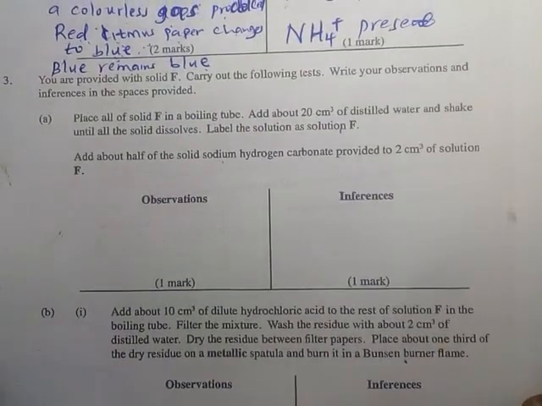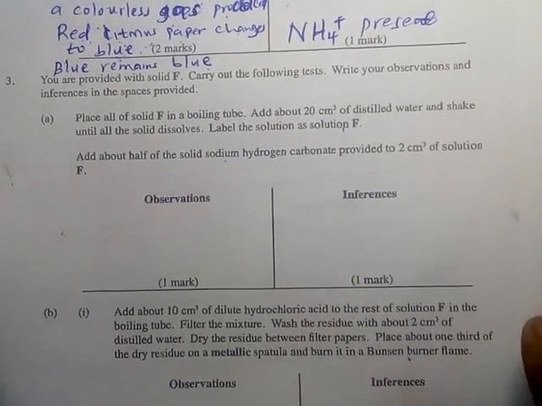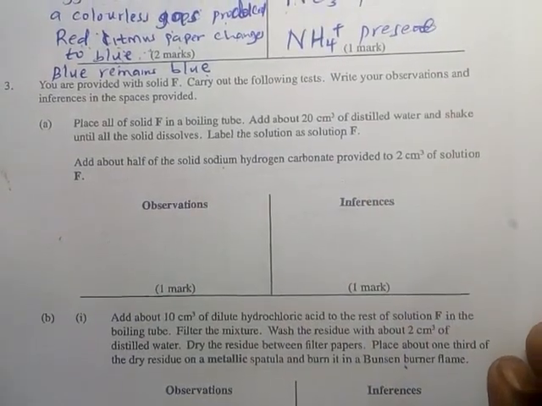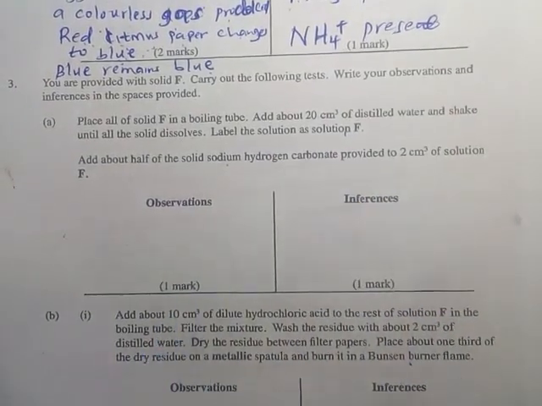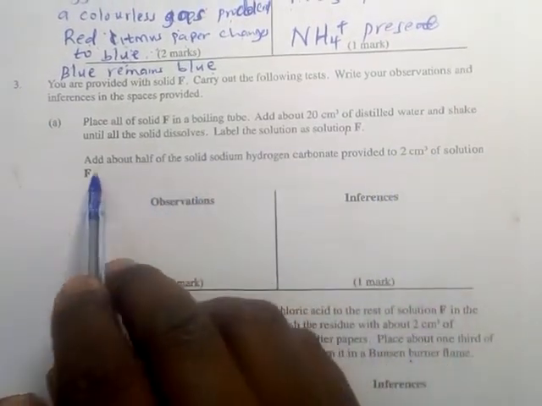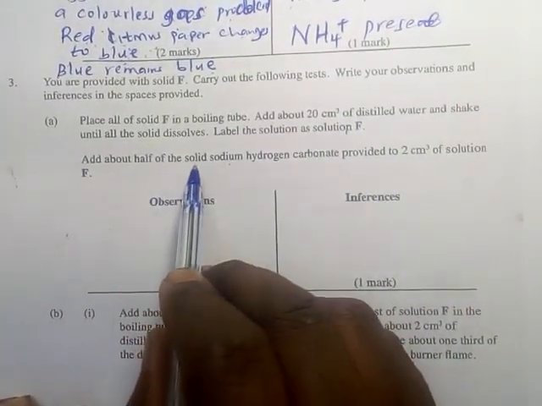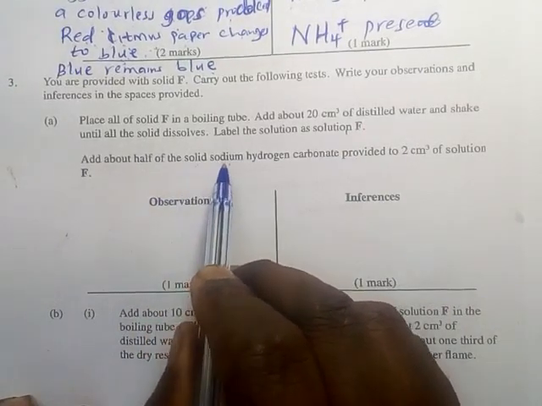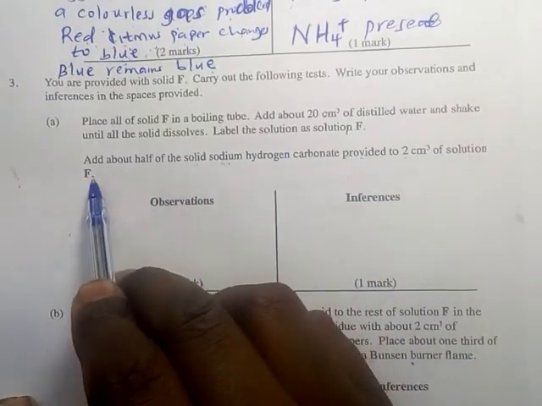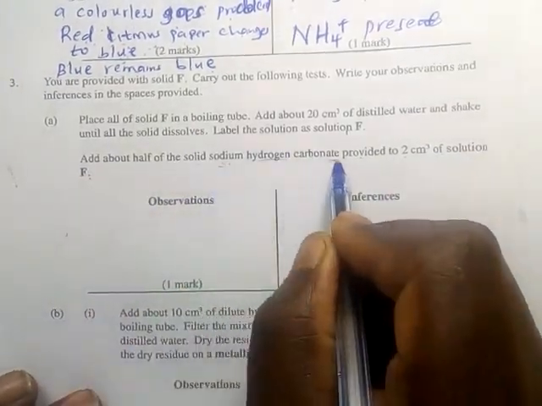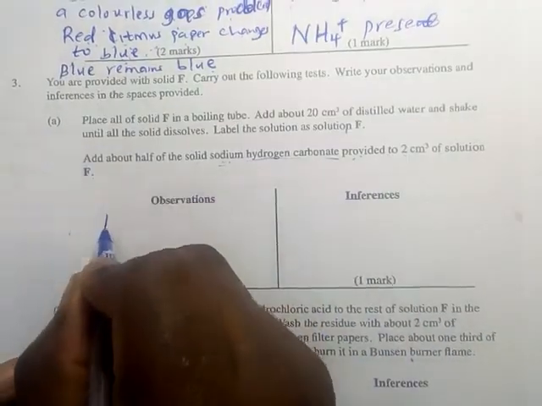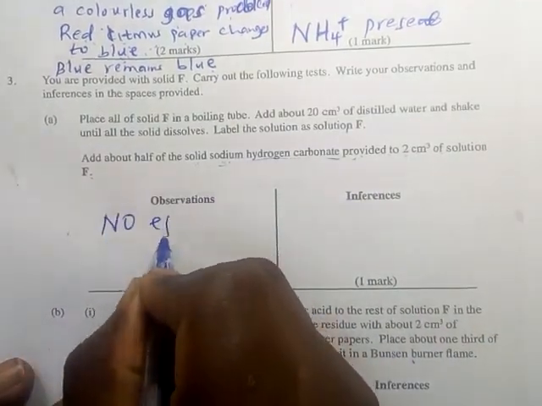So you need to know now this one is organic. What we were dealing with previously is inorganic qualitative analysis, and this one is organic. So now we have solution F. Add about a half of the sodium hydrogen carbonate provided to 2 centimeters cube of solution F. Whenever you are adding sodium hydrogen carbonate, expect effervescence or no effervescence. So here there was no effervescence.